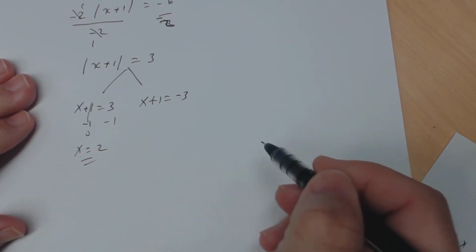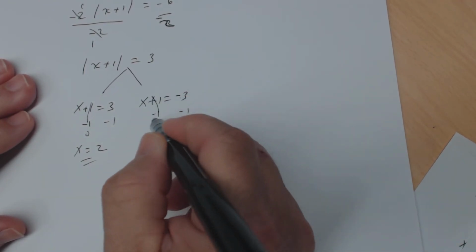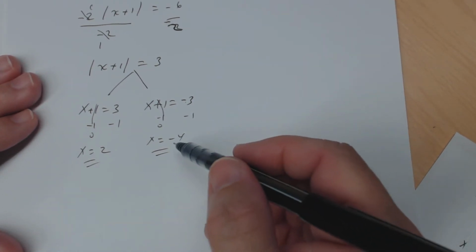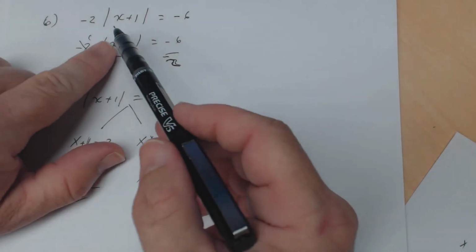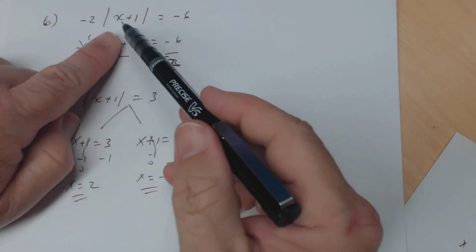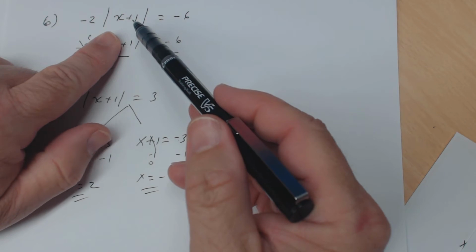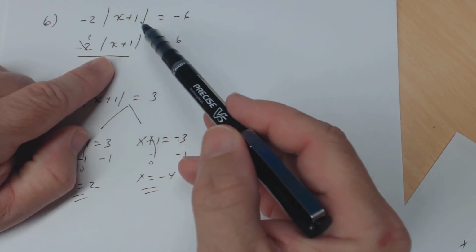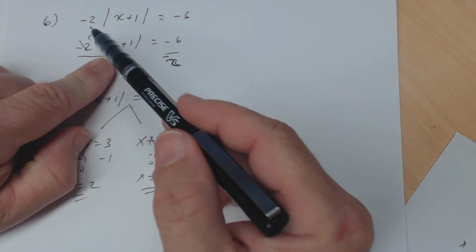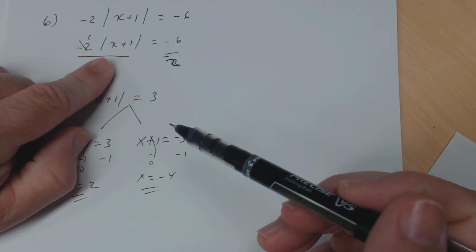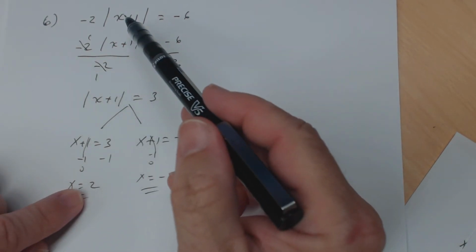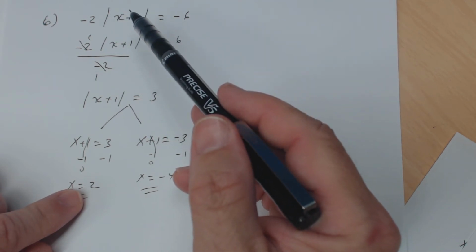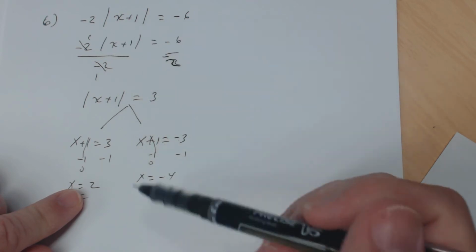And then you just solve each of these linear equations. So x equals 2, so there's one of your solutions. Over here, subtract 1, you get x to be negative 4. Okay? And you can check this. If you want to check negative 4, it's easy to check mentally. Remember, always go back to the original problem. Negative 4 plus 1 is negative 3. The absolute value of negative 3 is 3. 3 times negative 2 is negative 6. If you check 2 mentally, 2 plus 1 is 3. Absolute value of 3 is 3. 3 times negative 2 is negative 6.